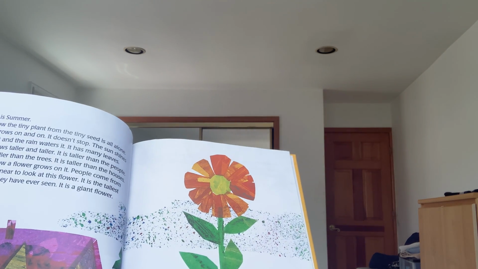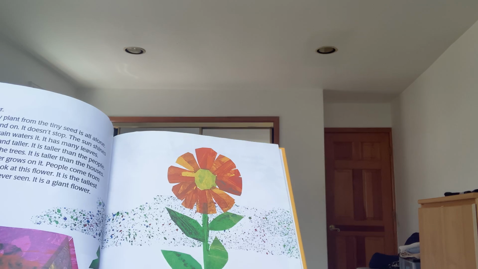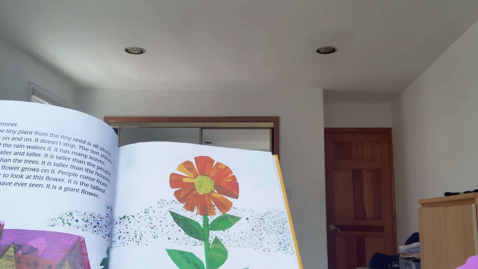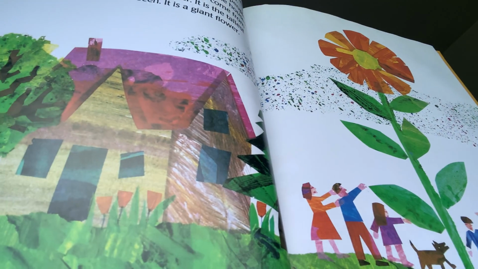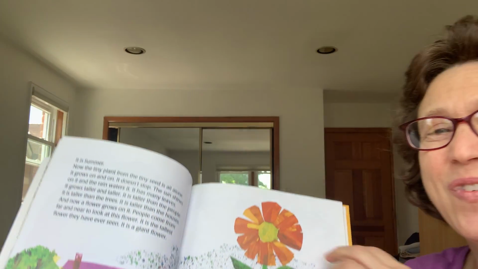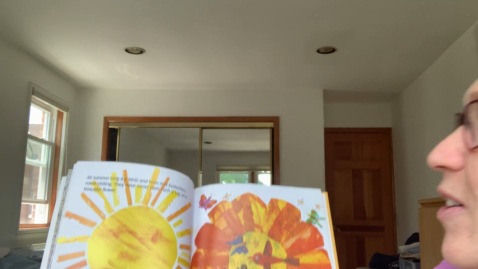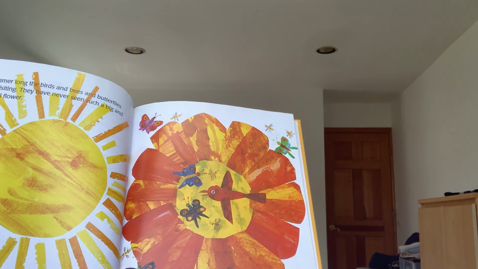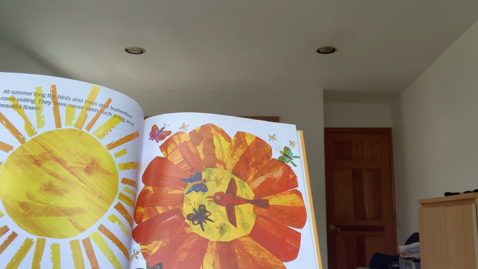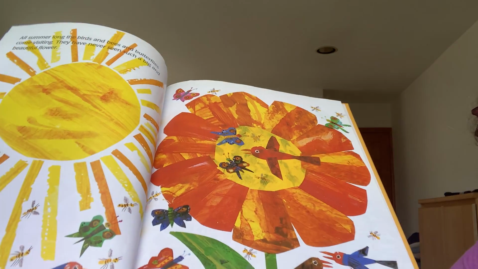People come from far and near to look at this flower. It is the tallest flower they have ever seen. It is a giant flower. Wow, have you ever seen a flower that's taller than a house? I don't think I have. All summer long, the birds and bees and butterflies come visiting. They have never seen such a big and beautiful flower. Let's see what happens next.